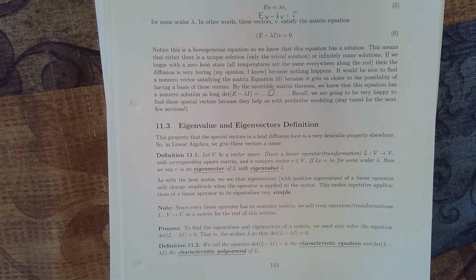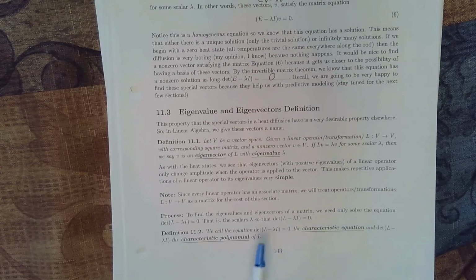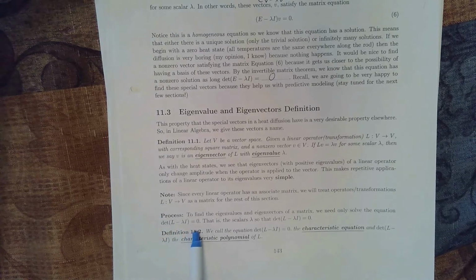And so our process for trying to find these eigenvalues and eigenvectors is to start off by finding the eigenvalues by solving the equation the determinant of the matrix minus lambda times the identity equals 0.